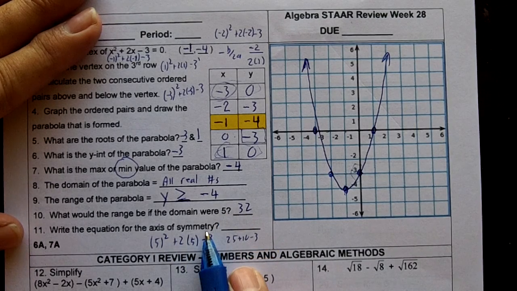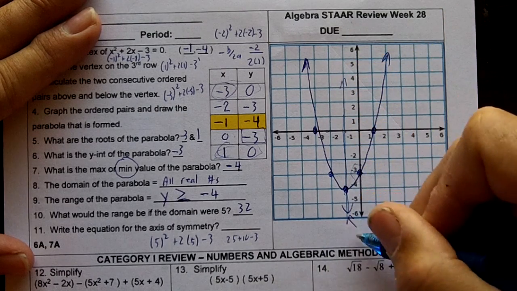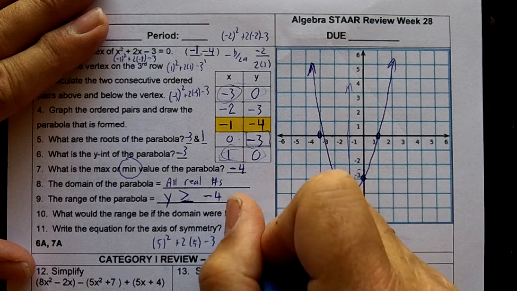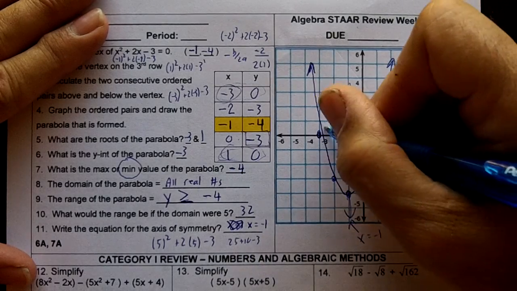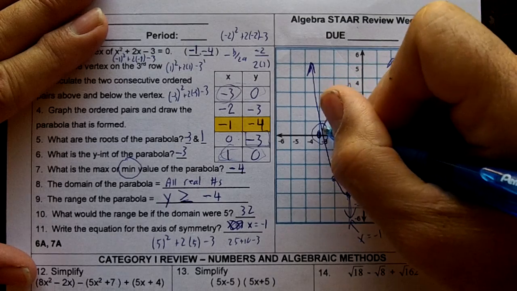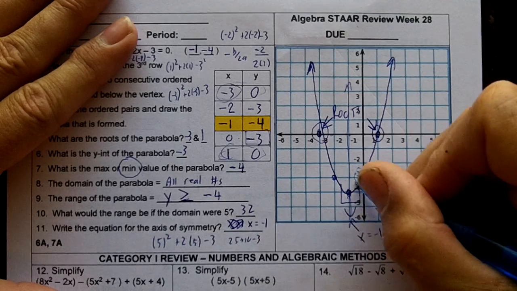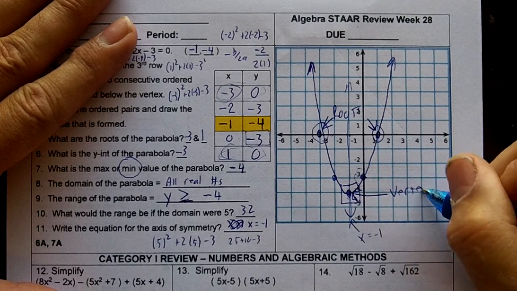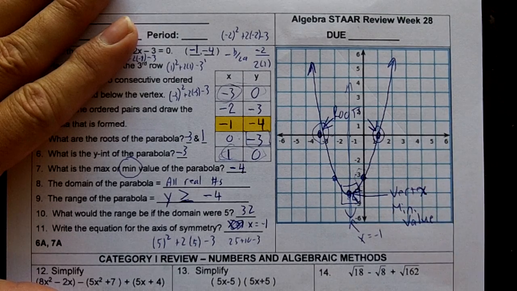Write the equation for the axis of symmetry. Your axis of symmetry is this. And it's going to be x equals negative 1, right? X equals negative 1. And let's go ahead and do this. Circle these two. Write down roots. Those are your roots. Box this in. That's your vertex. And it's a minimum value because the parabola opens up.